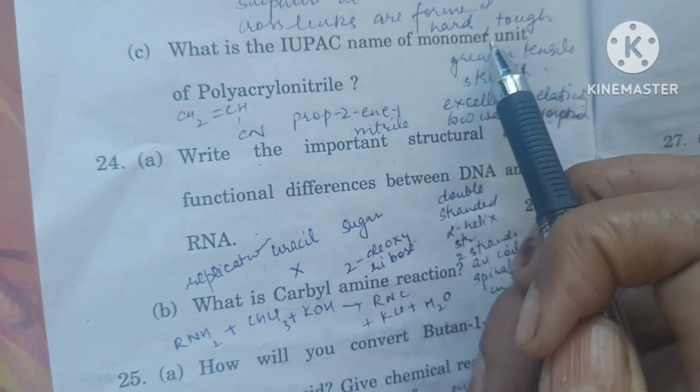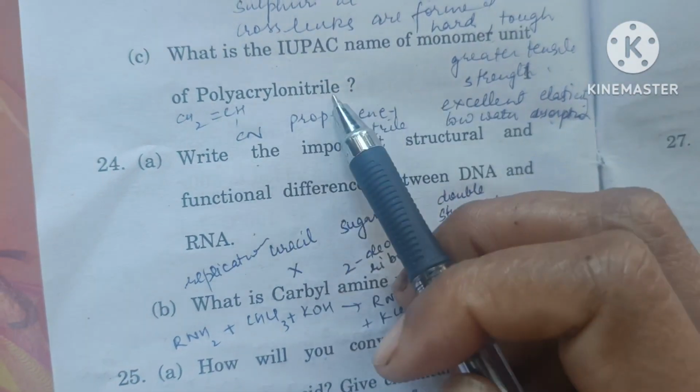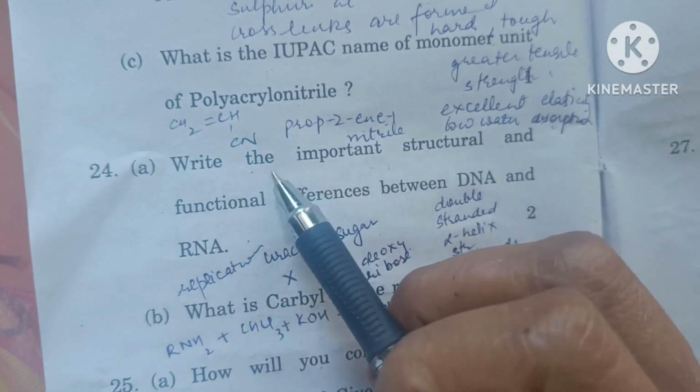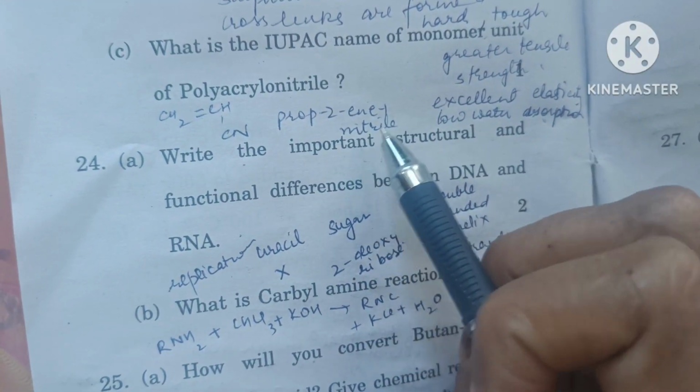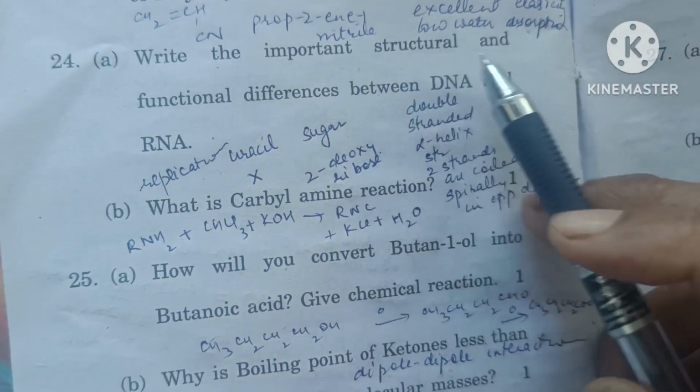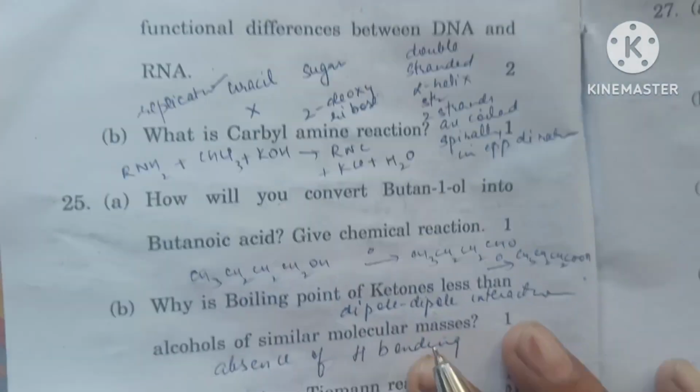What is the IUPAC name of the monomer unit of polyacrylonitrile? So the IUPAC name of acrylonitrile will be prop-2-ene-1-nitrile. Write important structural and functional differences of DNA and RNA.